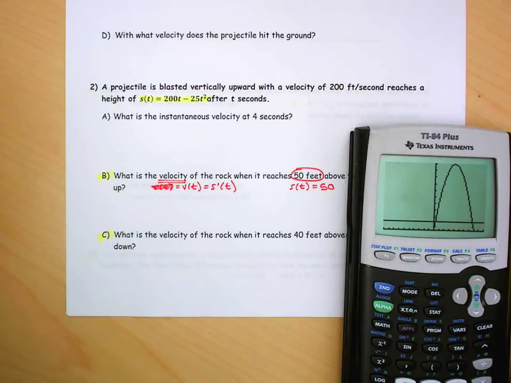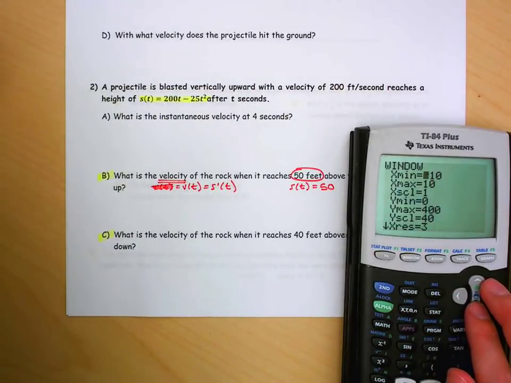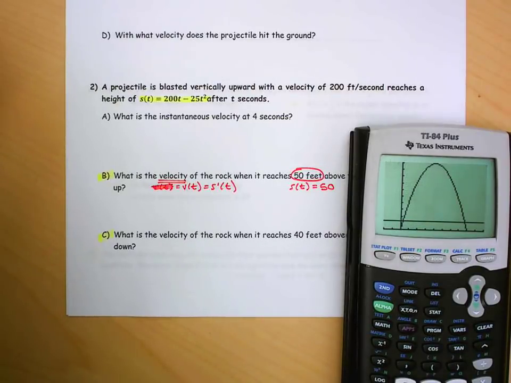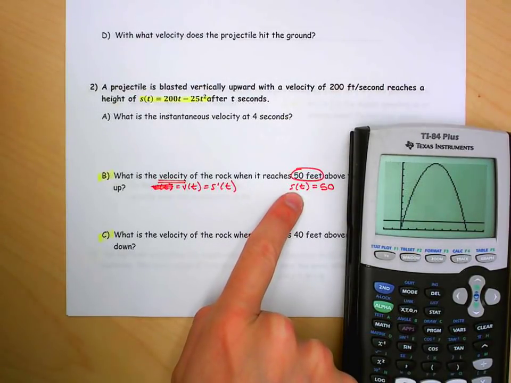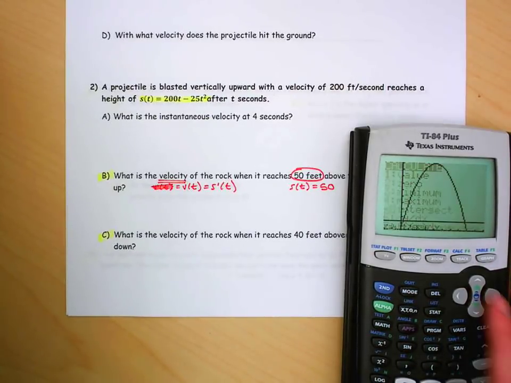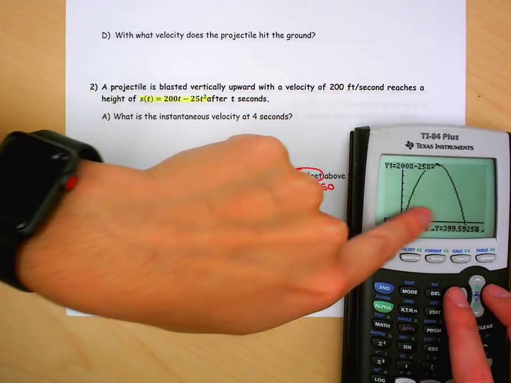One thing I could do to make it even better is get rid of some of this over here. So I'm also going to go to my window and say, I'm actually just going to start at like -2 and go to 10. So now I have a pretty good view. Remember, I want to know where S of t equals 50, so I want to know about this first intersection. It's on the way up. Over here would be on the way down. Here's on my way up.